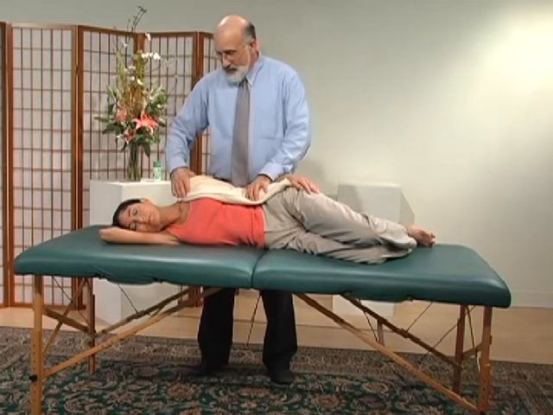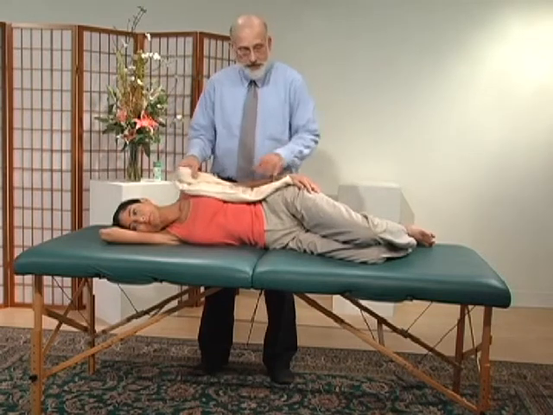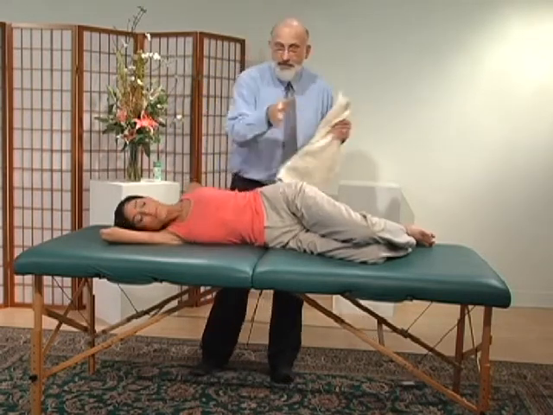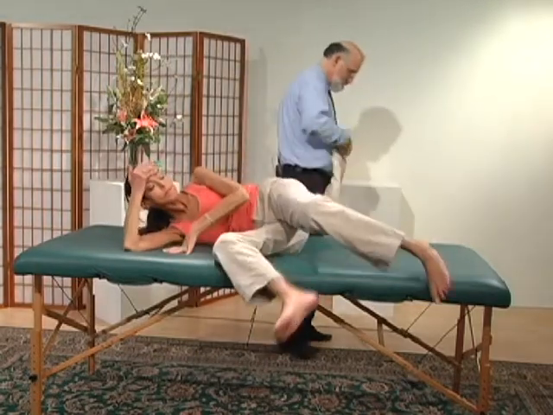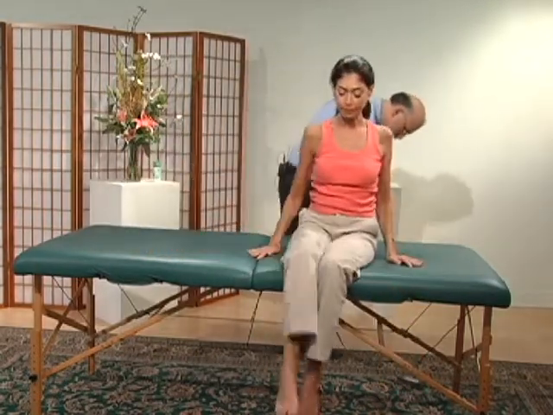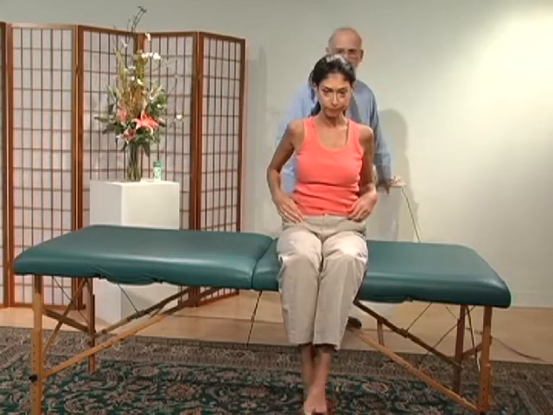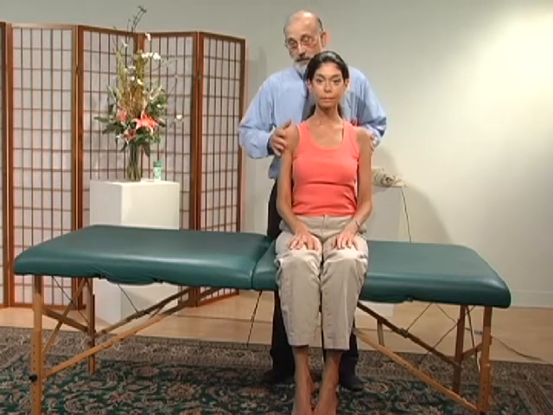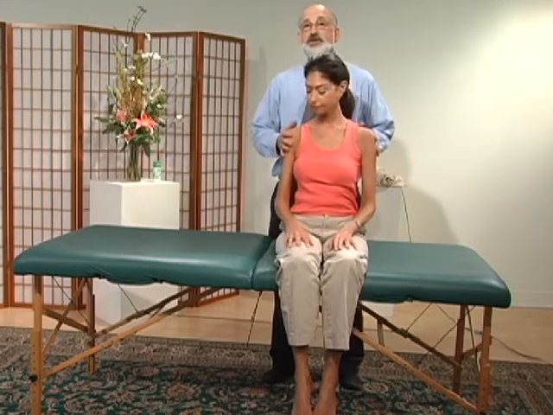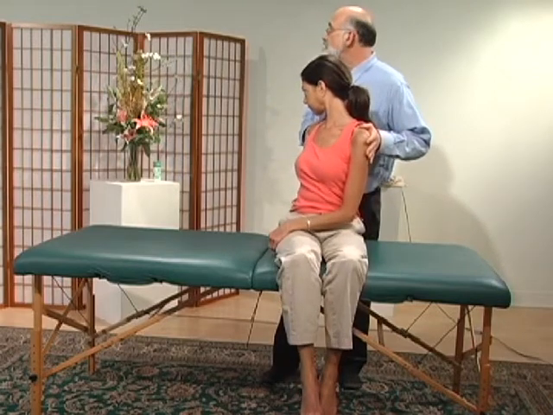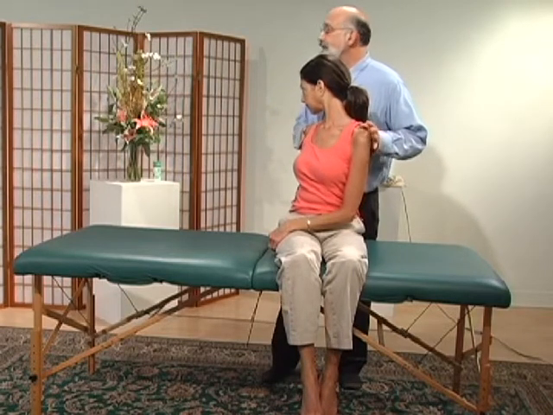Okay. Now, a follow-up stretch for this. Let's go ahead and sit and face forward. Okay. And this particular stretch I like to give to people as a sitting stretch because they can do it at work. What I'm going to have her do is turn and look to the side and over the shoulder, look back, and come back.